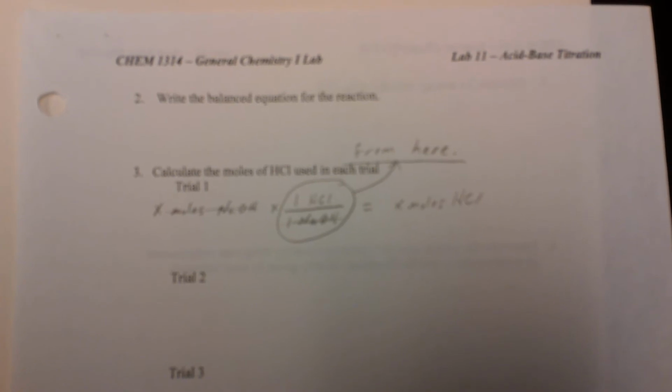The next step, after you've done each of those calculations, is to write a balanced equation for this reaction. And remember, the reactants that we're using are sodium hydroxide, NaOH, and hydrochloric acid, HCl. So put those 2 things together and see what you might get for products.